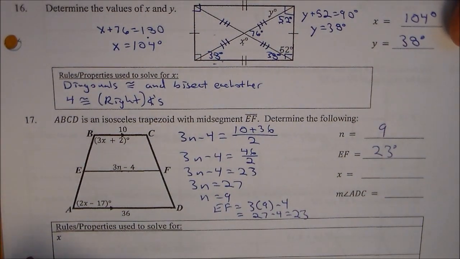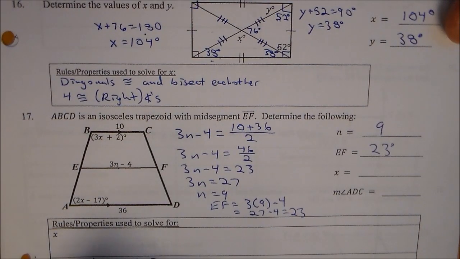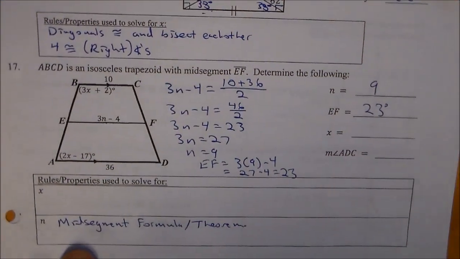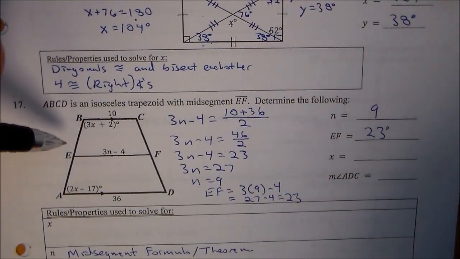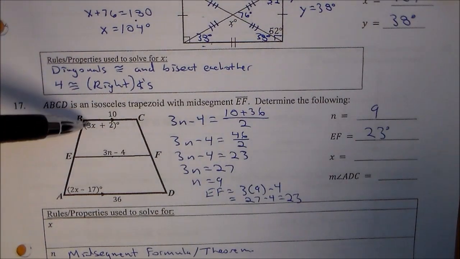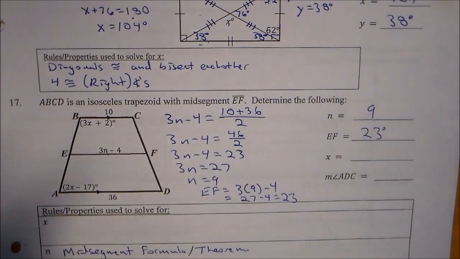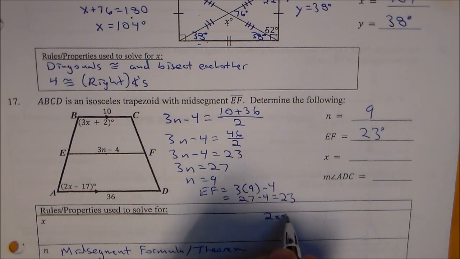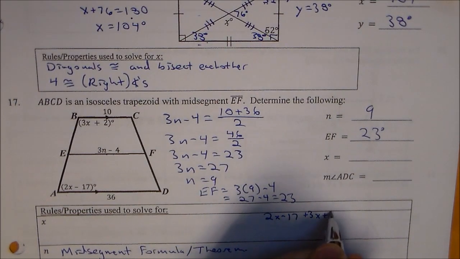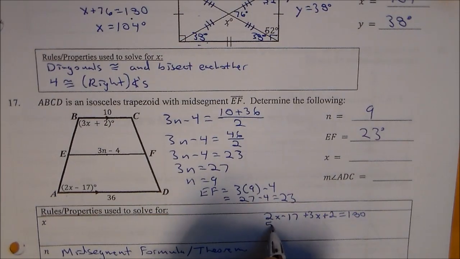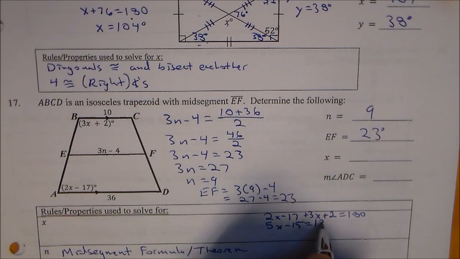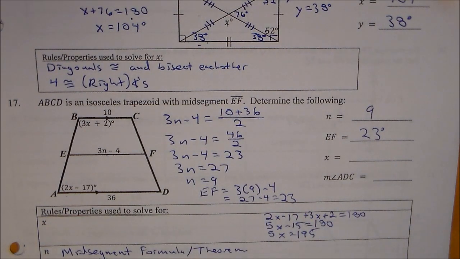And for this, we use the midsegment formula, or you could say theorem. And that's the average of the bases. Now for x here, it is a trapezoid, and we know that these angles are supplementary. So let's say that 2x minus 17 plus 3x plus 2 equals 180. We get 5x minus 15 equals 180. So 5x equals 195, which comes out to be x equaling 39.